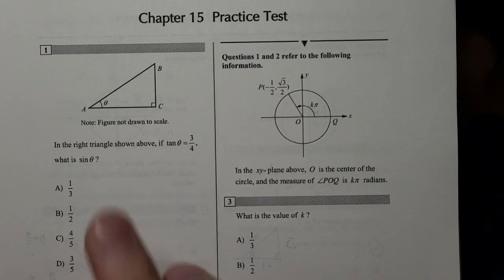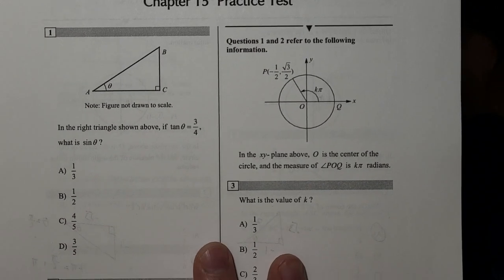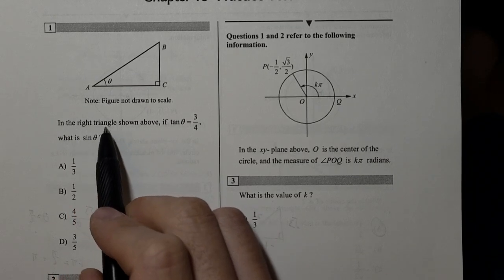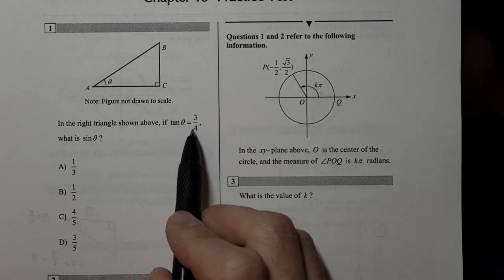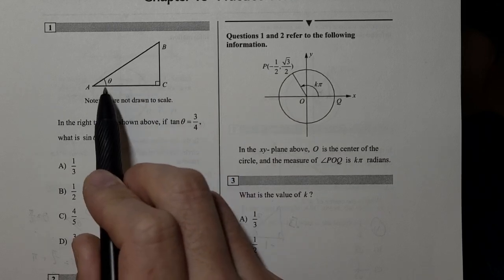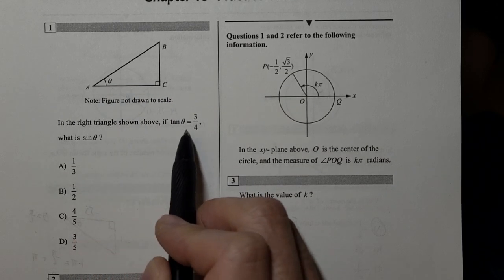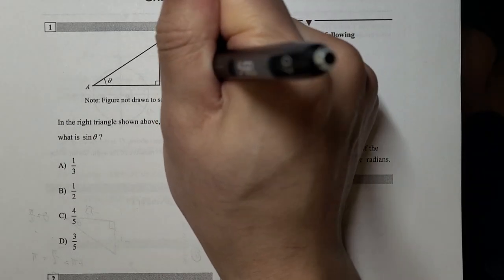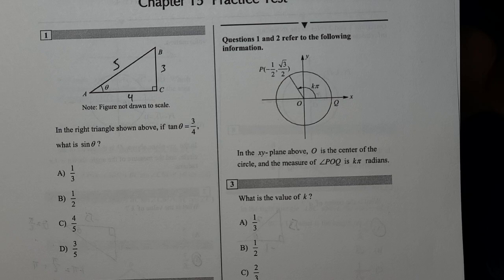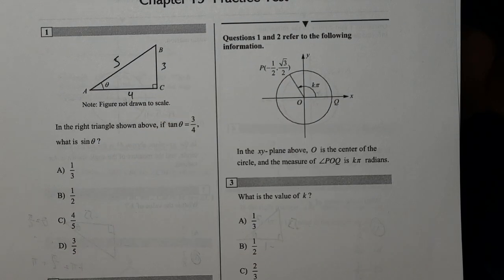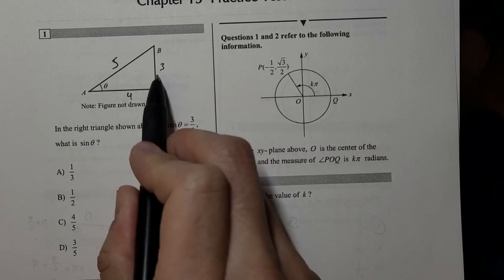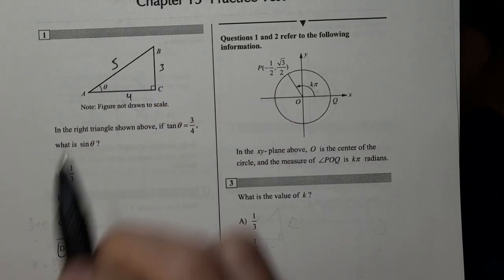Number one. By the way, as always, you should try these problems first before seeing how I think through them and solve them. In the right triangle shown above, if tangent theta is 3/4, what is sine theta? Well, this is a right triangle, so we're good. You should always check. Tangent theta is 3/4, so opposite over adjacent. This is a 3, 4, 5 right triangle. You should know that. Just quickly get the side. It's a special right triangle, 3, 4, 5 triangle. So sine theta is 3/5, opposite over hypotenuse.